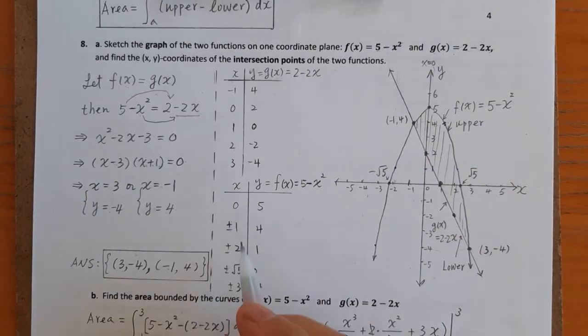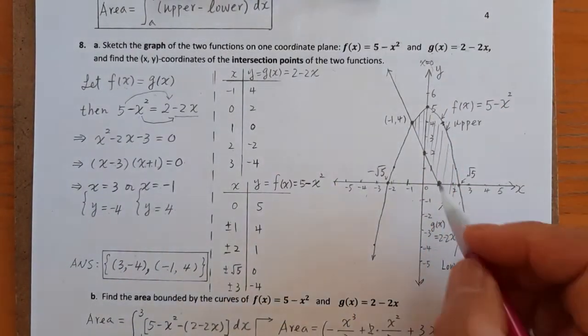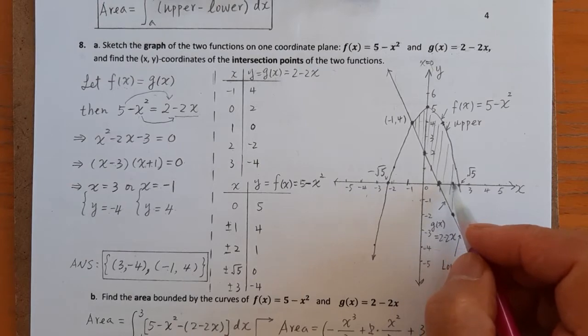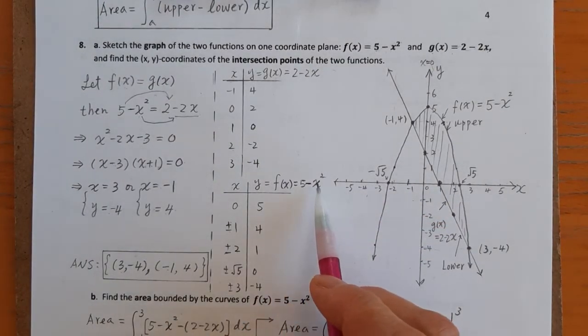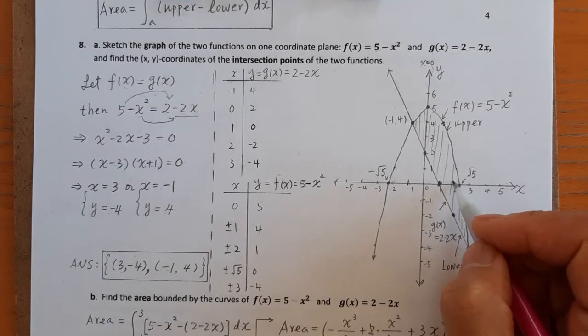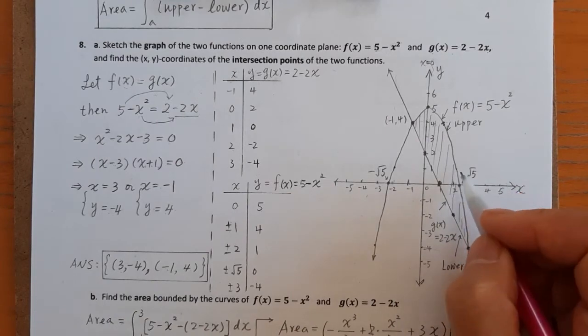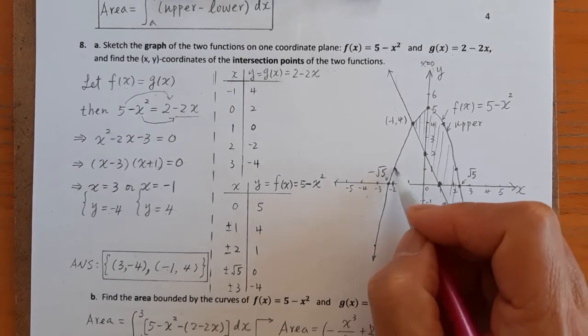And then you can use positive and negative 2, plug in, which is from the axis of symmetry to the right 2 units, to the left 2 units. Square becomes positive 4. 5 minus 4 is 1. So when x is 2, it's 1, and -2, also 1.